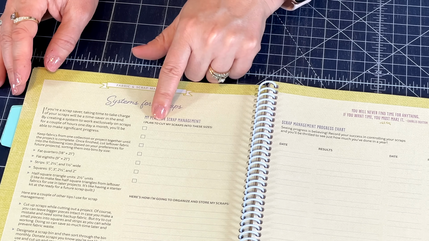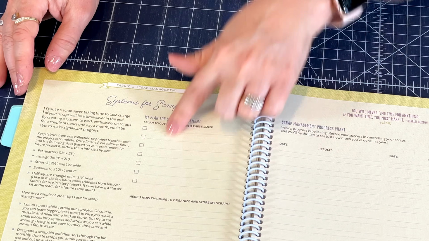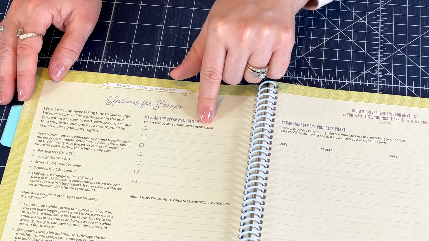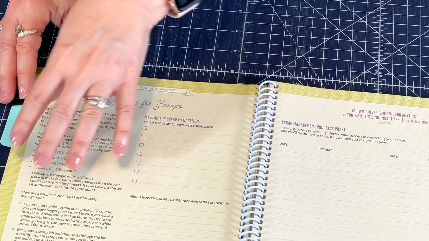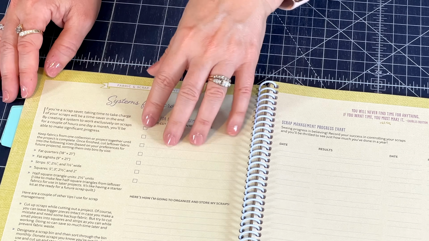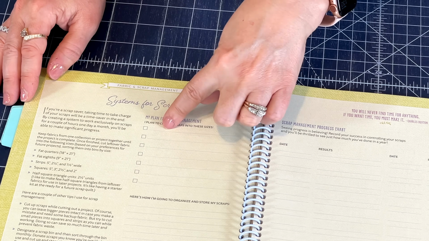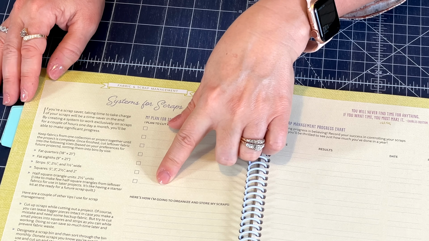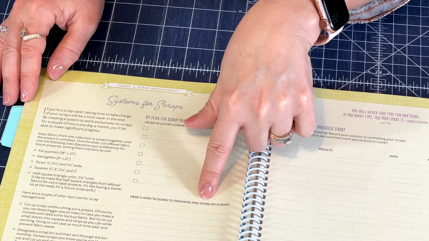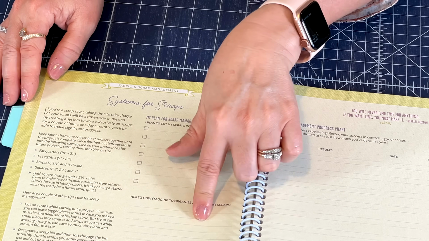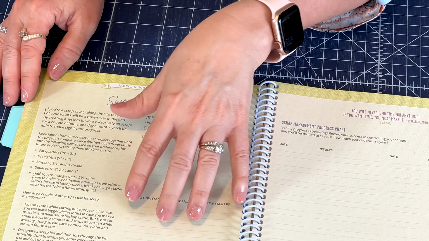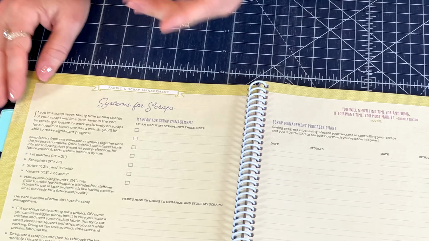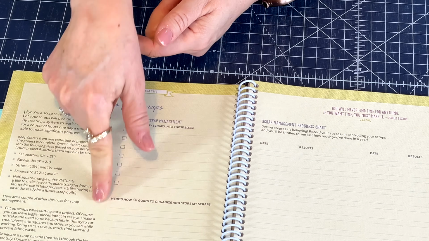But make a plan. Here's a list. I plan to cut my scraps into these sizes. So for instance, you don't have to use my sizes. These are ideas for reference. You can decide what you want to do with yours. And here's how I'm going to organize and store them. You can write down if you're going to put them in a bin or a basket or a drawer, just to have a little plan.